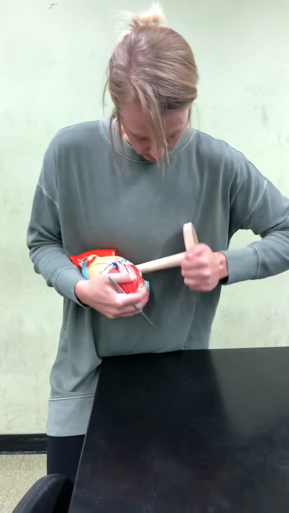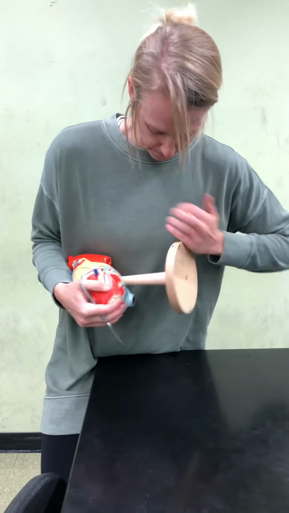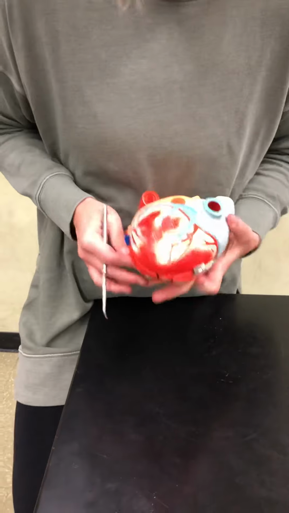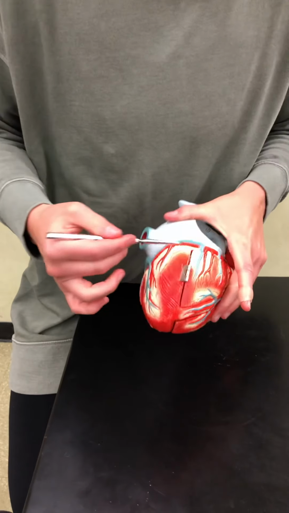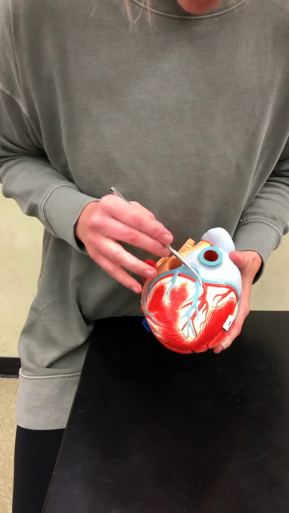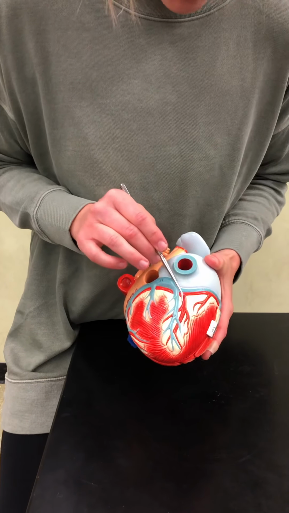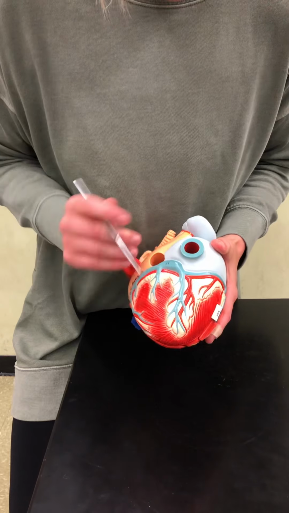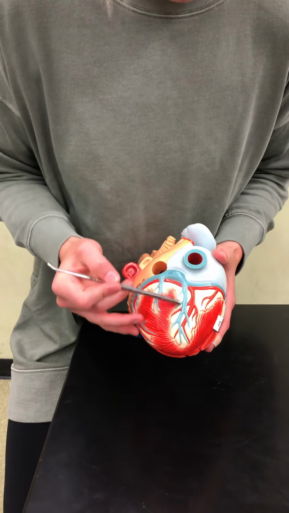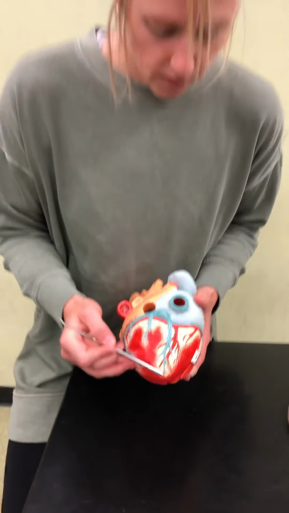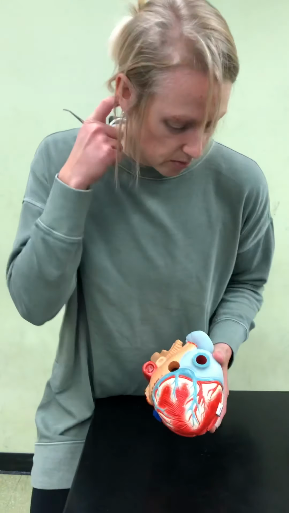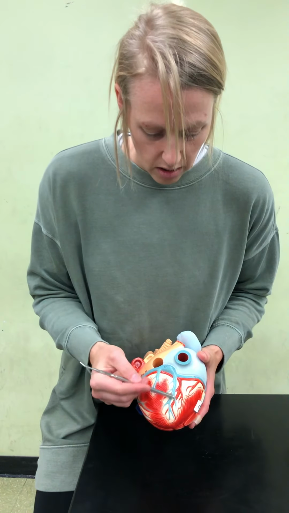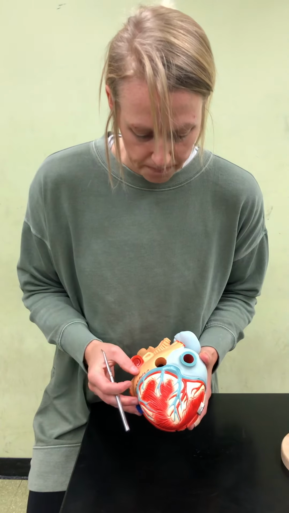Also on the back side, as we wrap around, this right coronary artery is going to give off our posterior interventricular artery here, and that is going to run with the middle cardiac vein, and that will empty the blood that's supplied by the posterior interventricular artery.